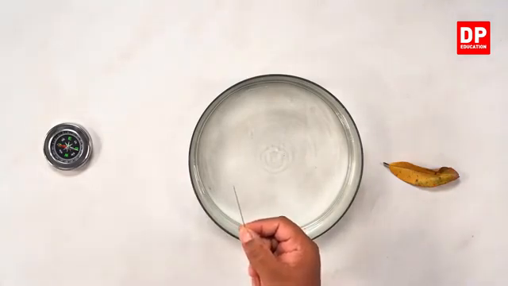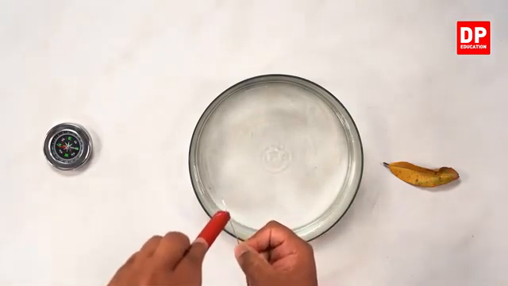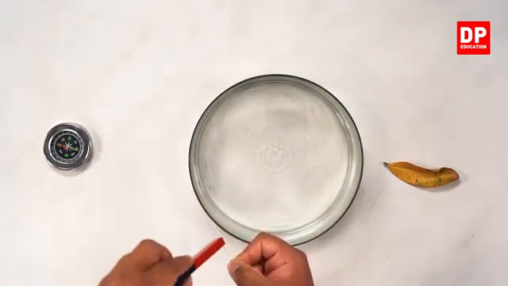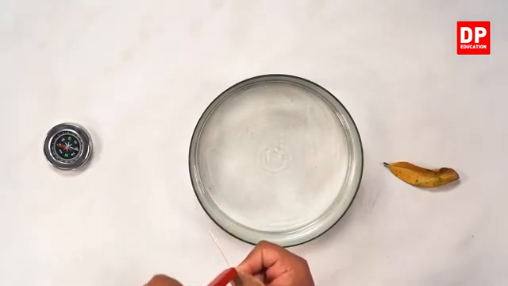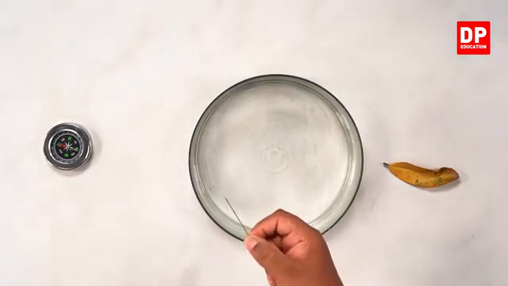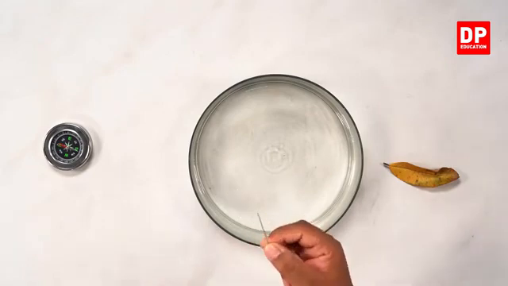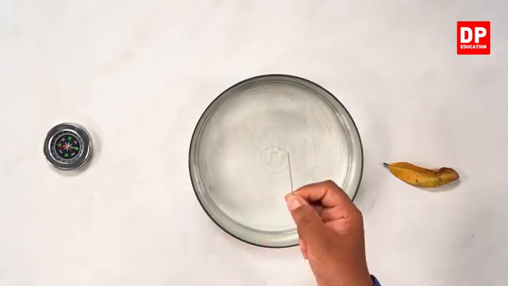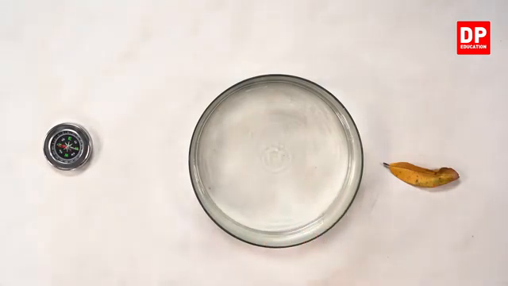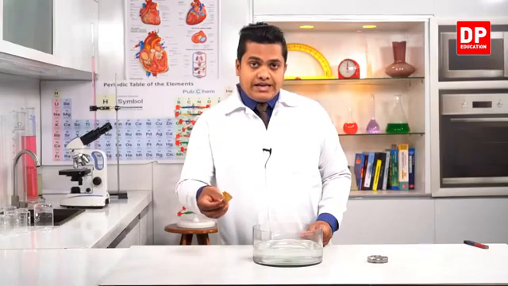You may remember that we rubbed the needle against the magnet in the same direction like this, so that the needle would become a permanent magnet. This method was called the contact method. So we use the contact method in making this permanent magnet. I have prepared a permanent magnet by using the contact method, and also I have this dried leaf.